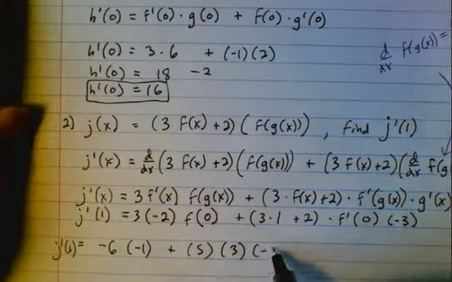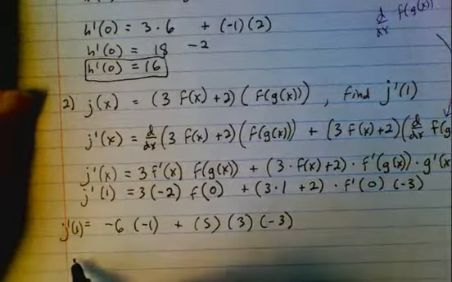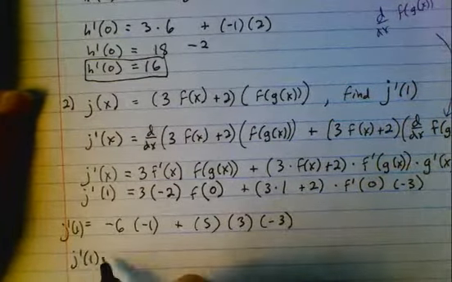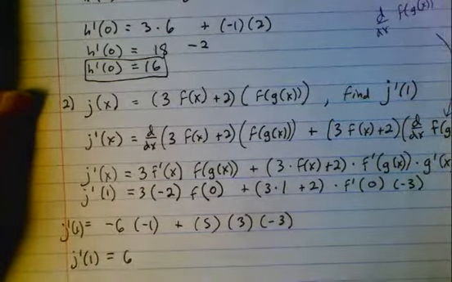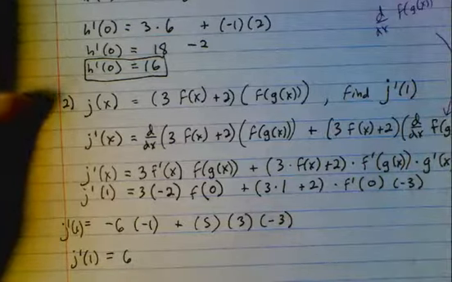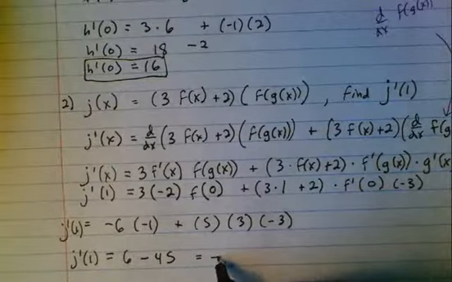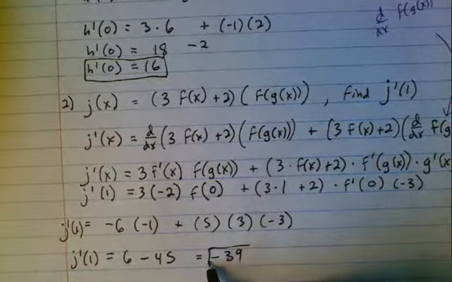And there was a negative 3 right there. When we put that all together, j prime of 1 was 6 minus 45, or negative 39.